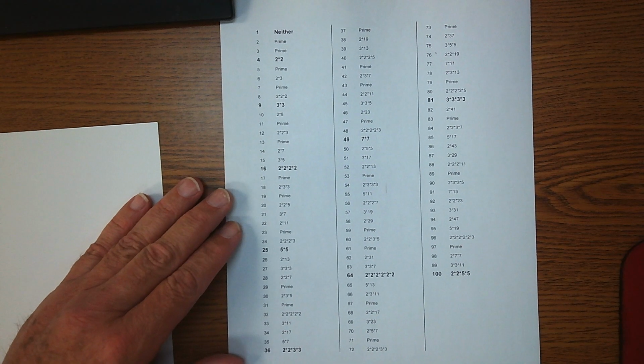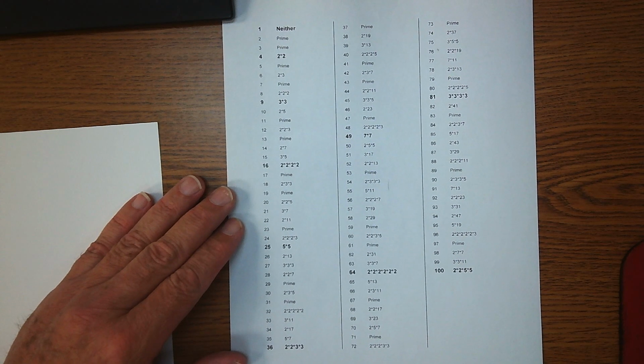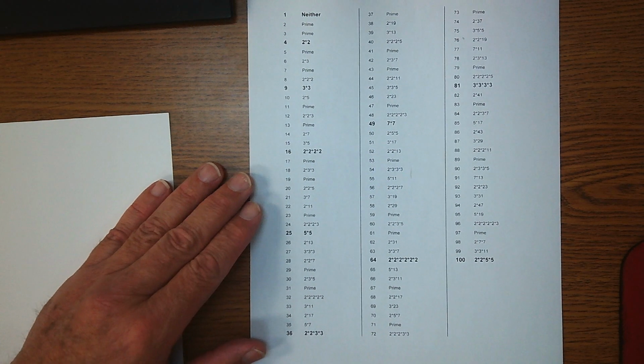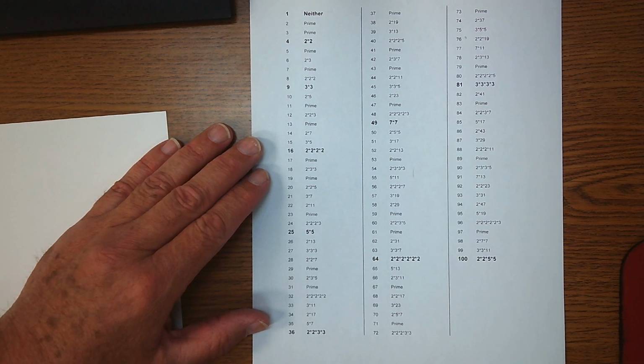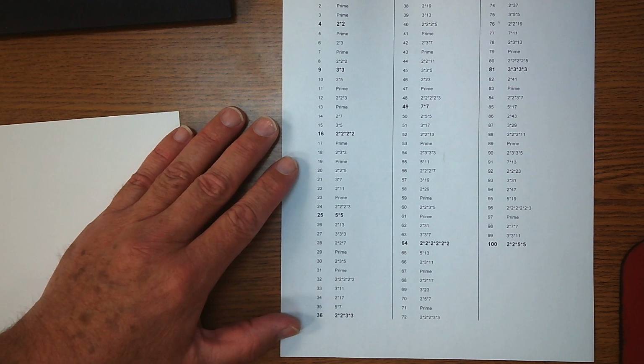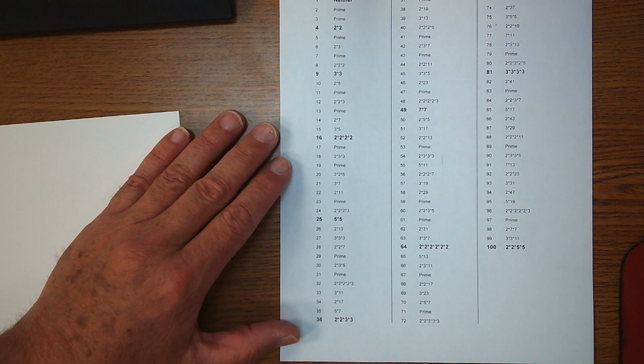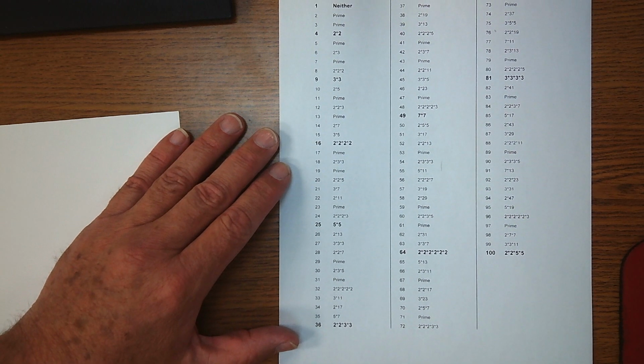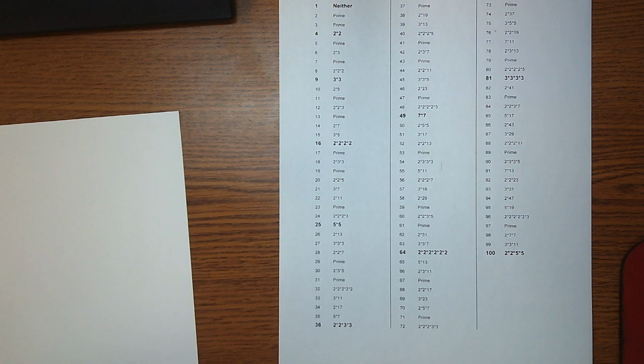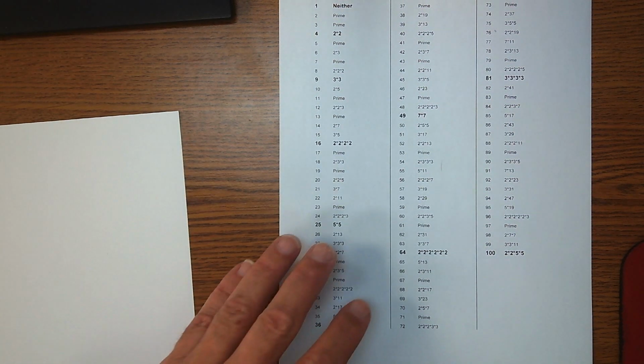Maybe you can get a good picture of that. I don't know if you can or not. That's just a prime number chart. Maybe you can get a good picture of that. Okay, probably looks better right there. I use that for simplifying radicals.